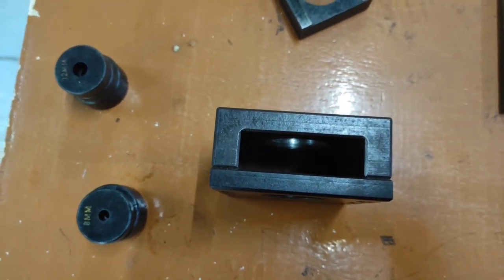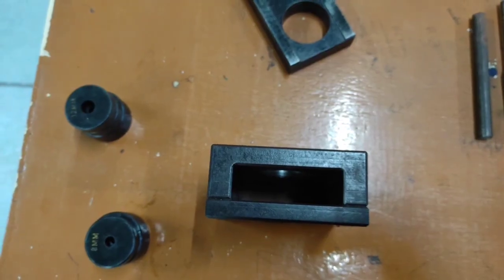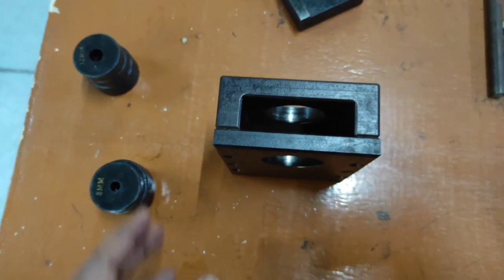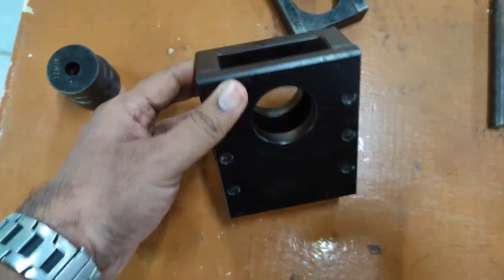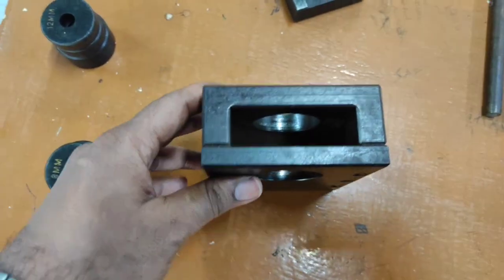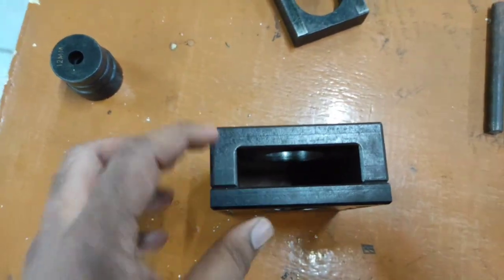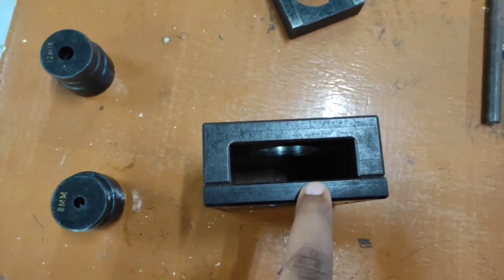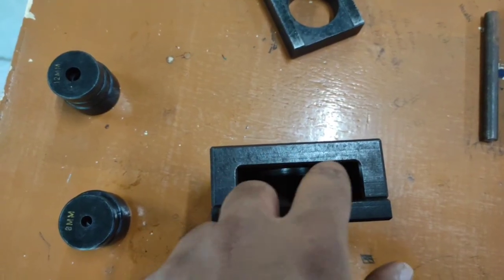In the actual scenario, we'll be applying a compressive load with the machine, and by making use of this fixture, we'll be able to convert that compressive load into a shear load. On two sides the corresponding shear stress would be applied, with the corresponding area of cross section to which the shear load is subjected. So this is one side, and the other side is on this face.